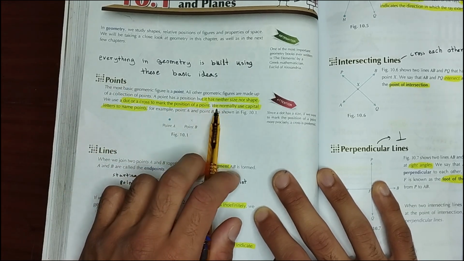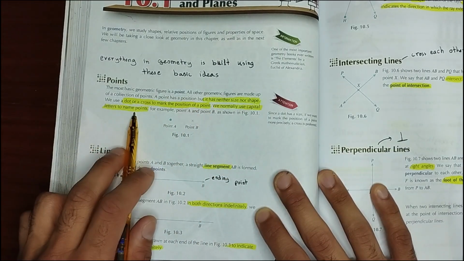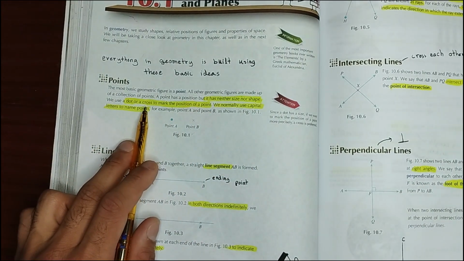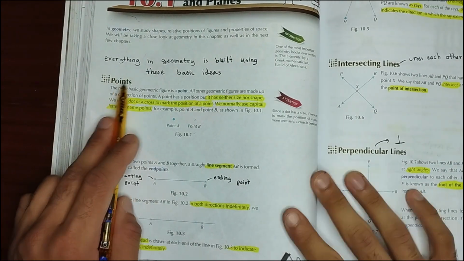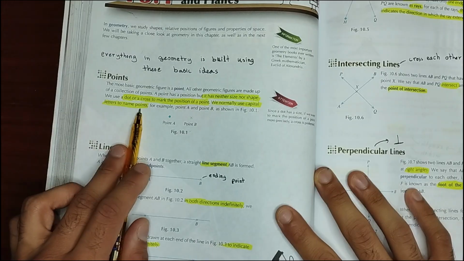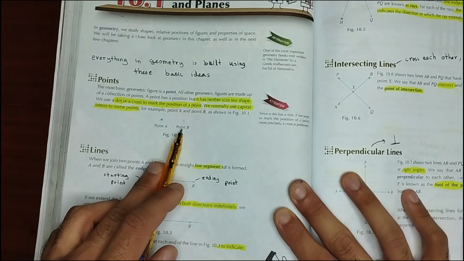When we're talking about a point, we're going to use capital letters to name it. This is the third thing you really need to remember: whenever you're naming a point, you're going to use capital letters. So this is point A, capital A. And this is capital P.